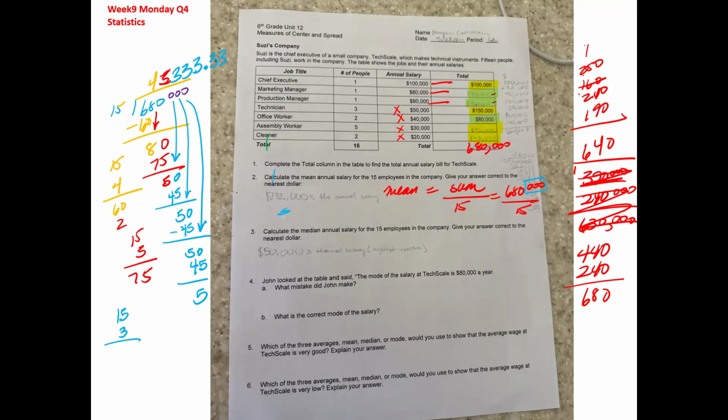So the annual salary, okay, if you look at this, calculate the average salary. The average salary cannot be 132,000. Nobody here has 132,000. The highest one you have is 100,000. The lowest one you have is 20,000. So your average has to be somewhere in between that. Do you see that? So what's your average?